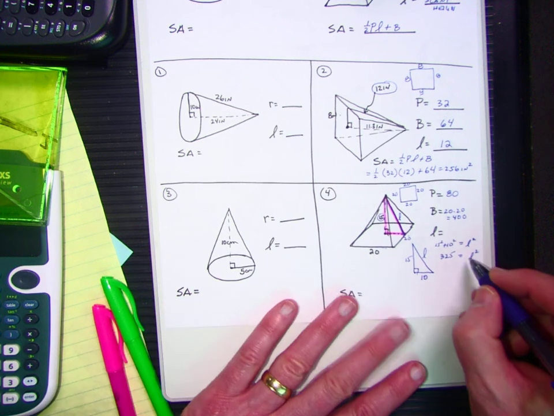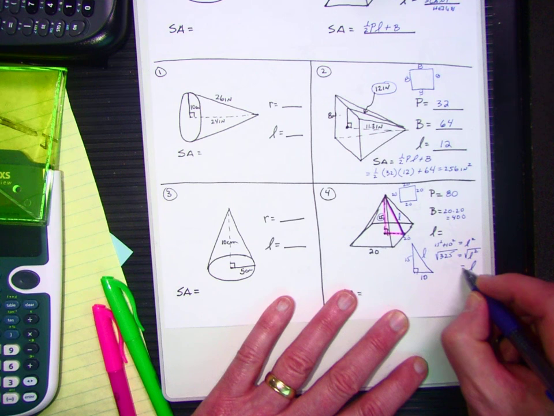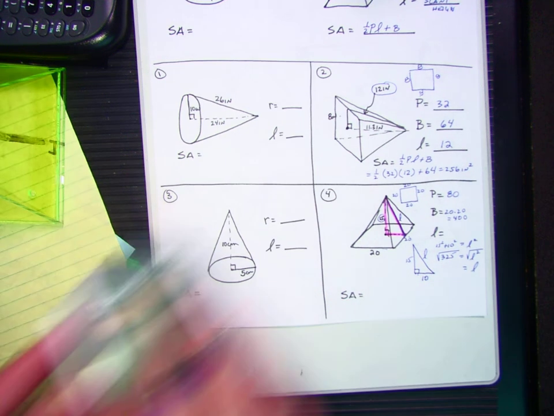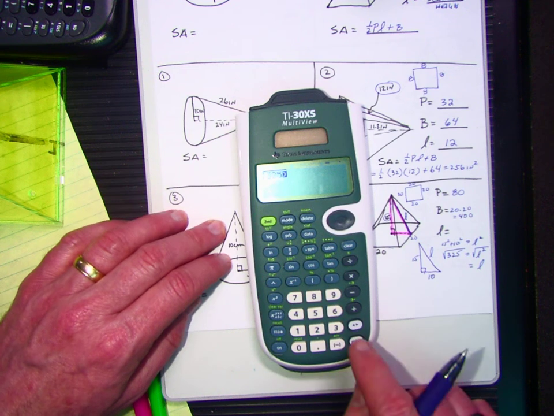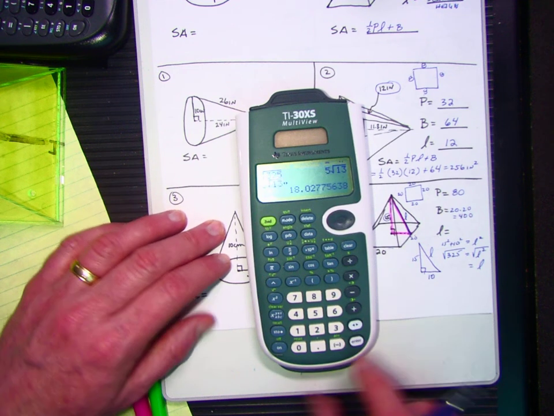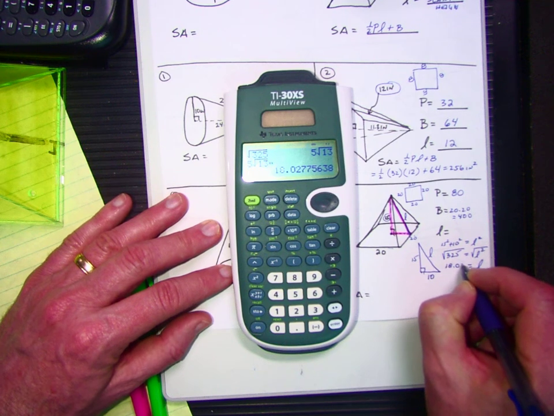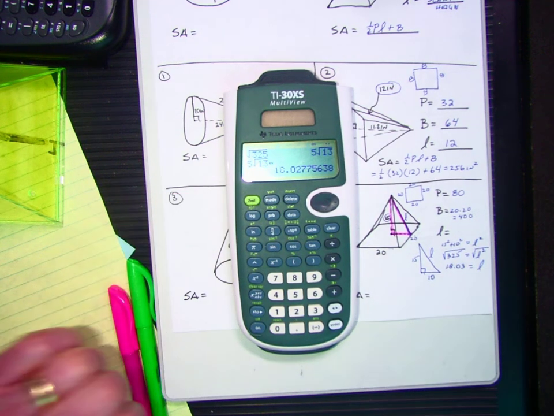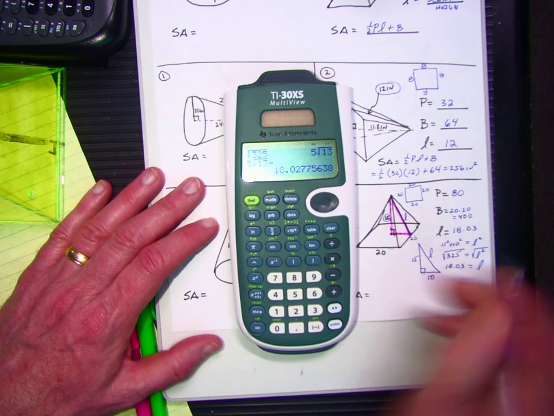To get L by itself, I take the square root of 325, and if I change to decimal, I get 18.03. So now I know L is 18.03, and I know all the information I need.